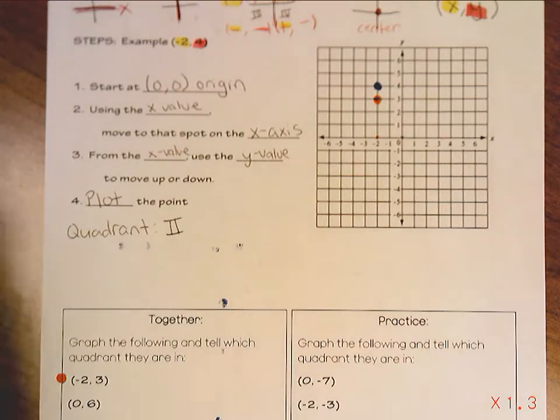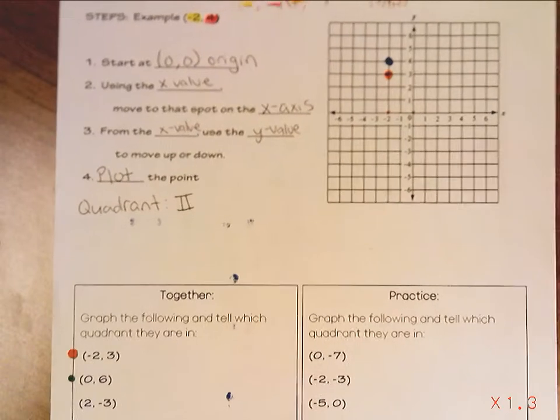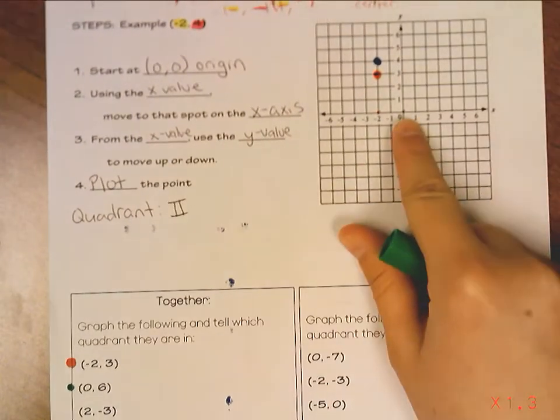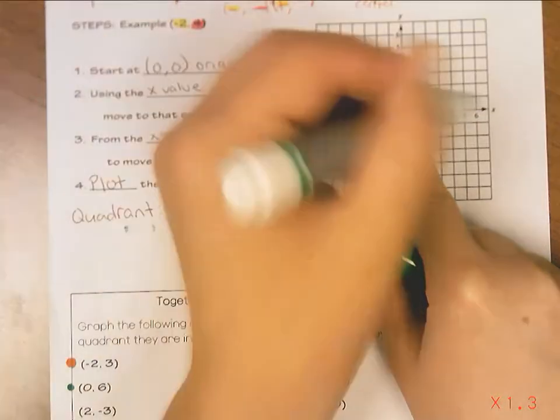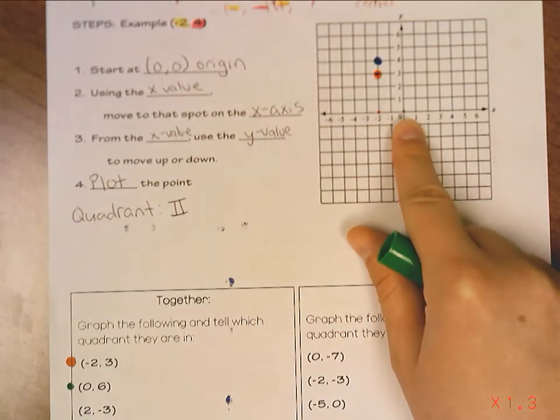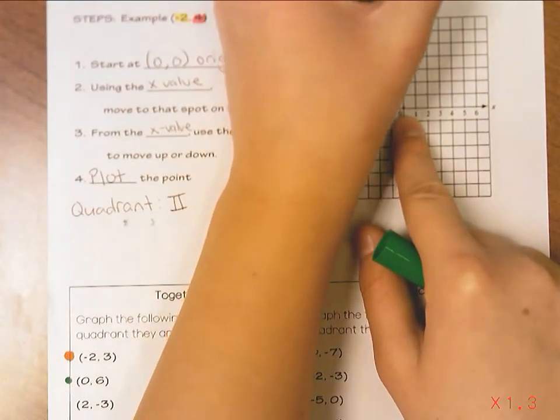The next one I'll do in green. And it's (0, 6). We start at (0, 0). And your x value is 0. So that means you don't go either direction. You just stay right here at 0. And your y value is 6. So you need to go up 6.